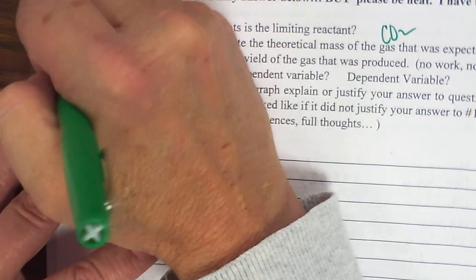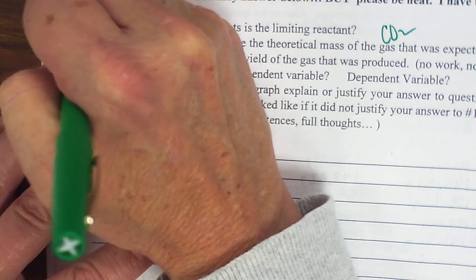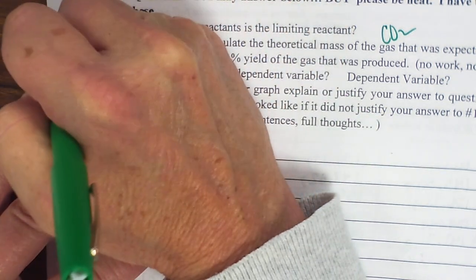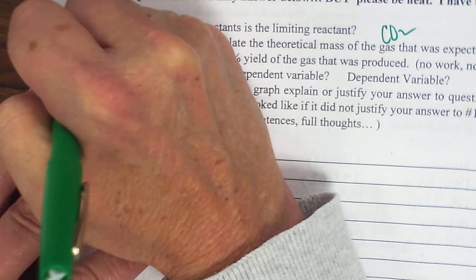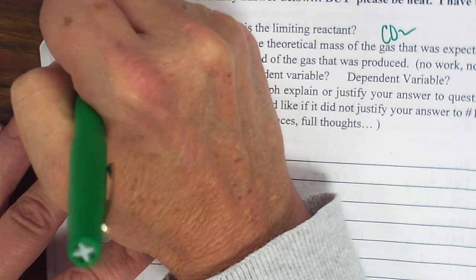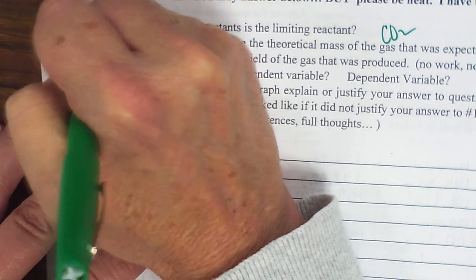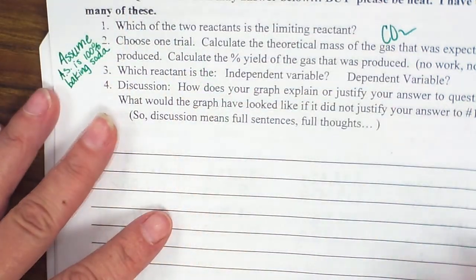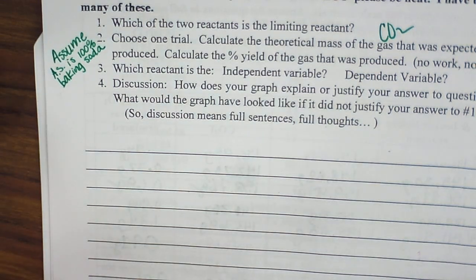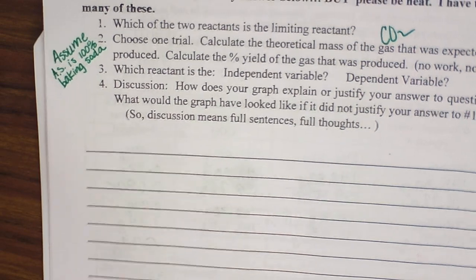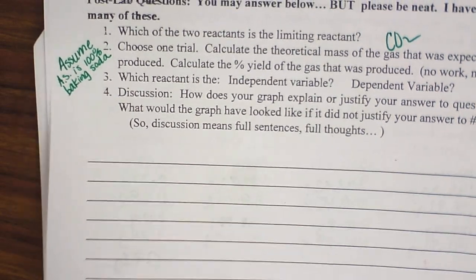So you're going to need to, and this is a change that I need to make on the lab, assume that the Alka-Seltzer is 100% baking soda, because it's not. That would make it very hard for you to calculate how much carbon dioxide you're making if baking soda is the reactant and you don't know how much there is. So assume that it is, and that way you know how many grams of the baking soda you have. Then the question is, how do we know? We didn't write that down. So I'm going to remind you.